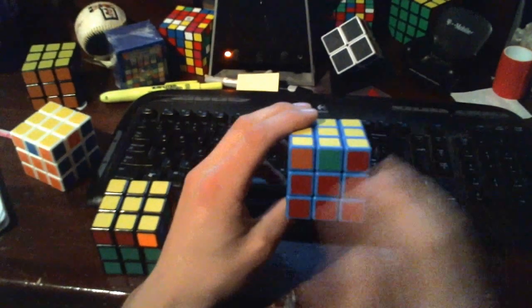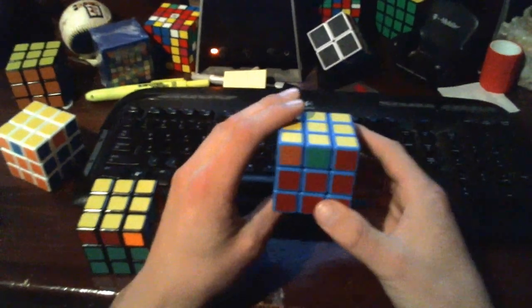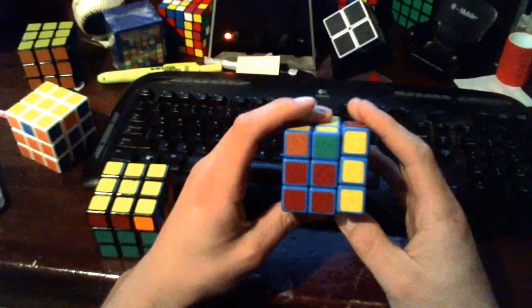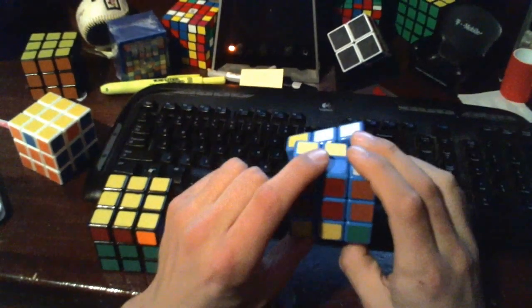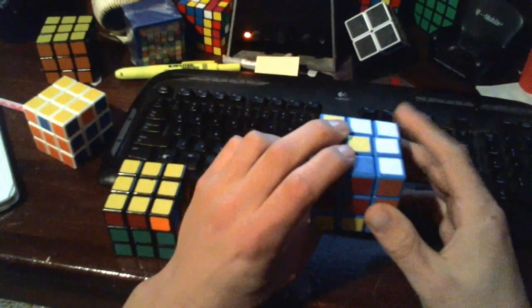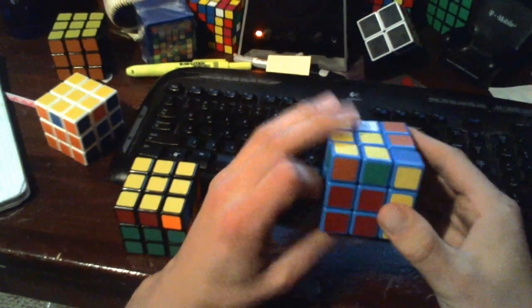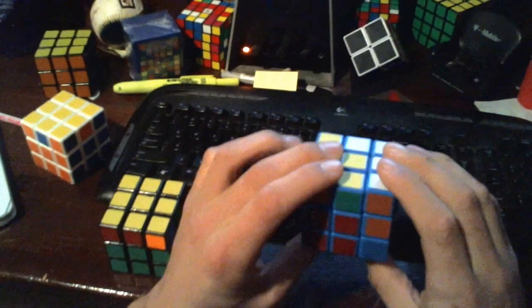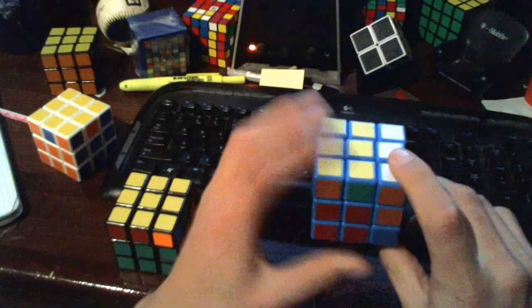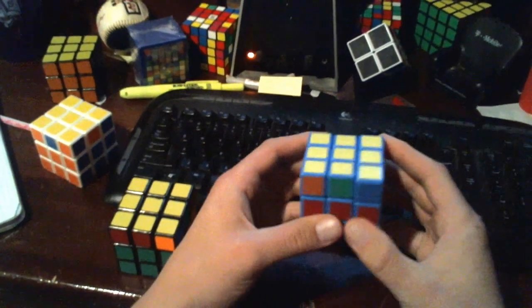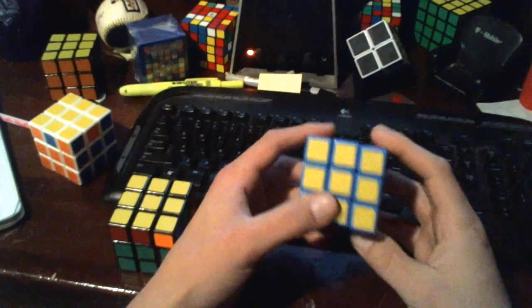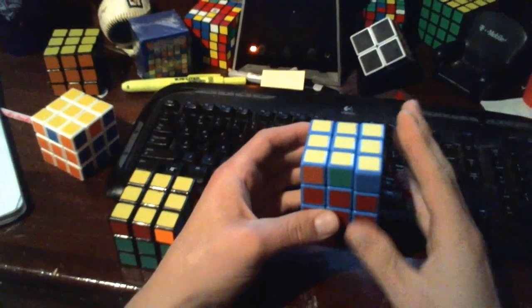Okay, we're going to apply this algorithm, which is the same algorithm we'll apply to the other case. It is R prime F R prime B2 R F prime R prime B2 R2. Okay, that's a little bit tricky. Just try not to rotate the cube as you're solving it. Keep the yellow on top.